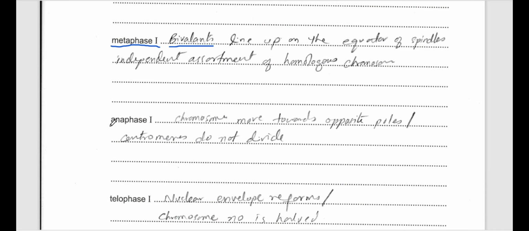The next terminology is anaphase 1. In anaphase 1, the main and typical feature is the chromosomes start going apart from one another and they go to the opposite poles towards the centrioles. So this is anaphase 1. So your homologous chromosomes, the pairs, they will separate, but the centromeres will not separate. Make sure you make it very clear. So chromosomes move towards the opposite poles, but definitely the centromeres do not divide yet.